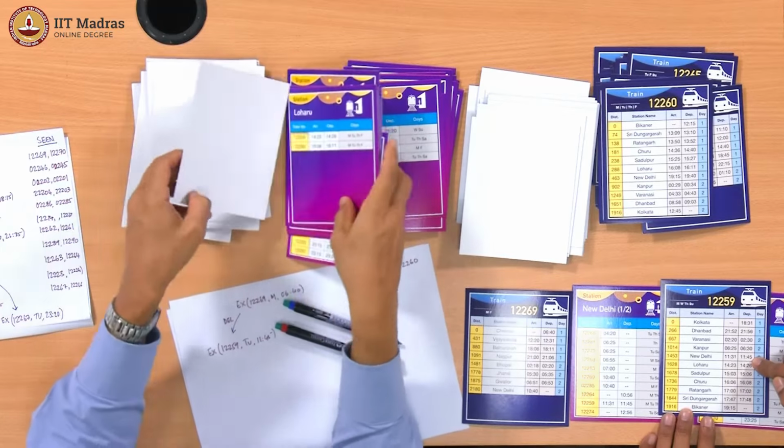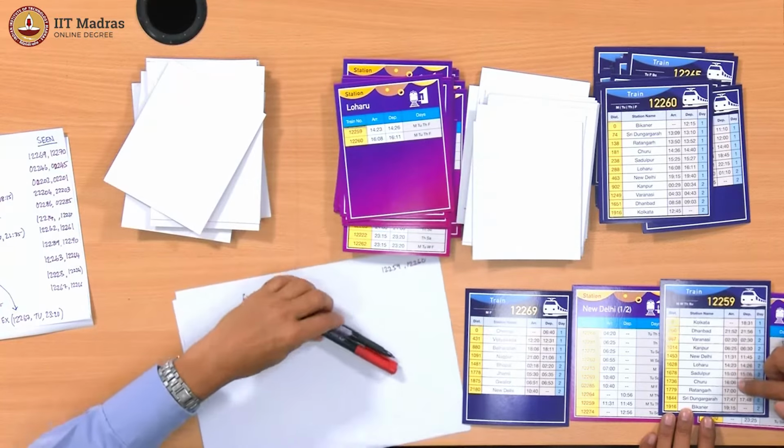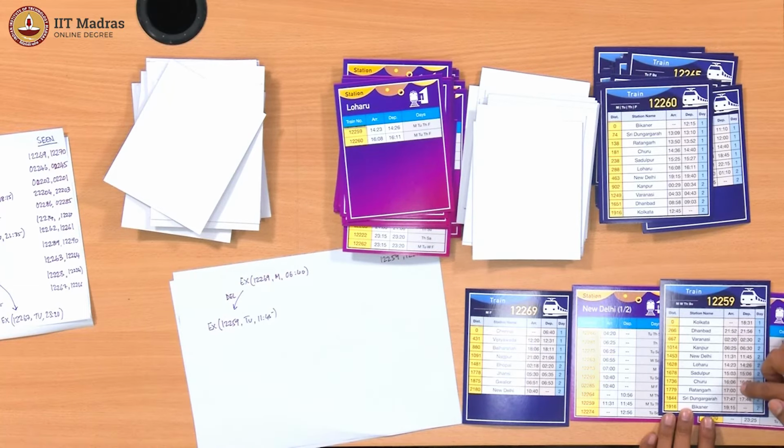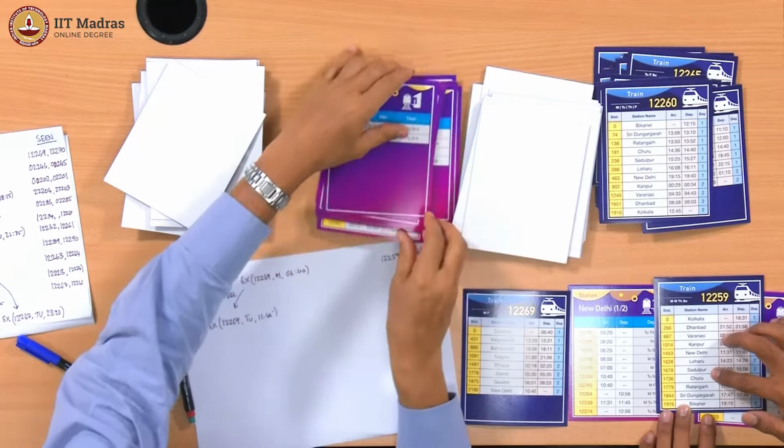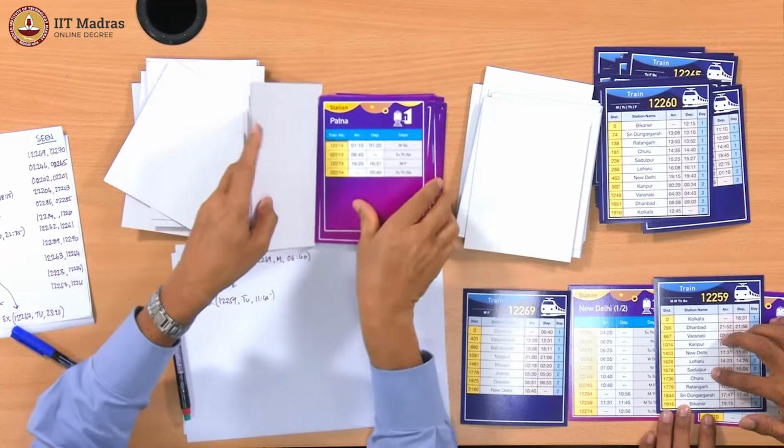Why not? I can go Loharu, Sadulpur, Churu. But Loharu, there is nothing. Loharu is the same train coming back. Okay. So we leave Loharu and go to Sadulpur. I suspect this is all on one line. I think there's only one train coming back.